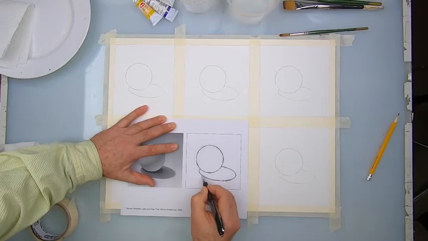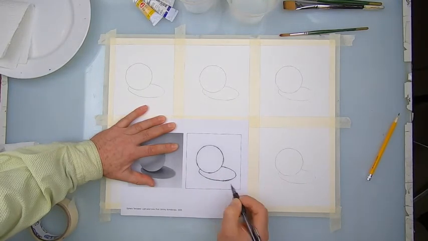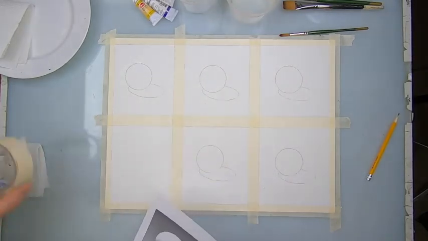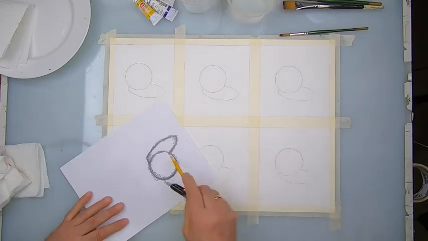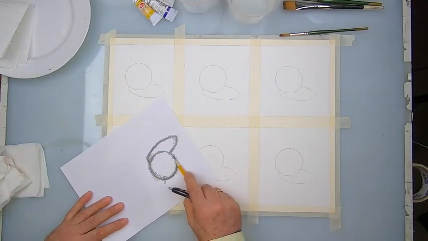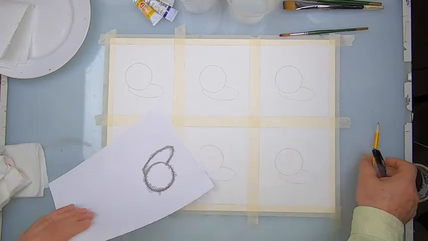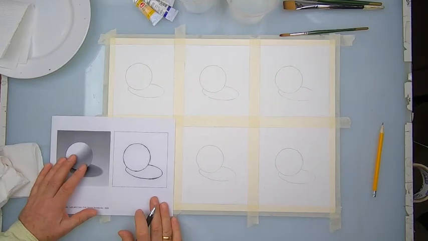Perfect. There's plenty there to transfer.